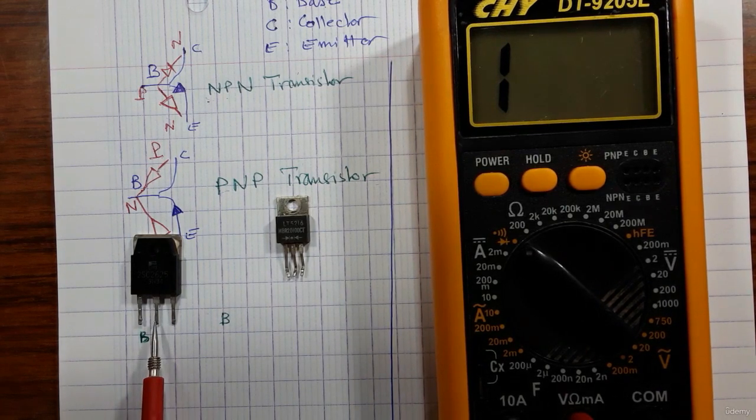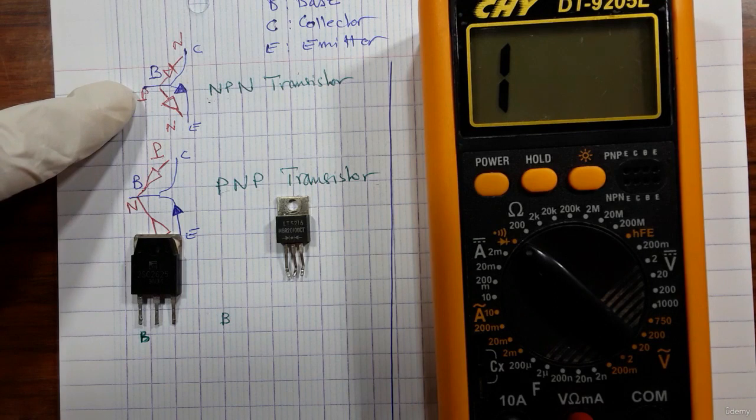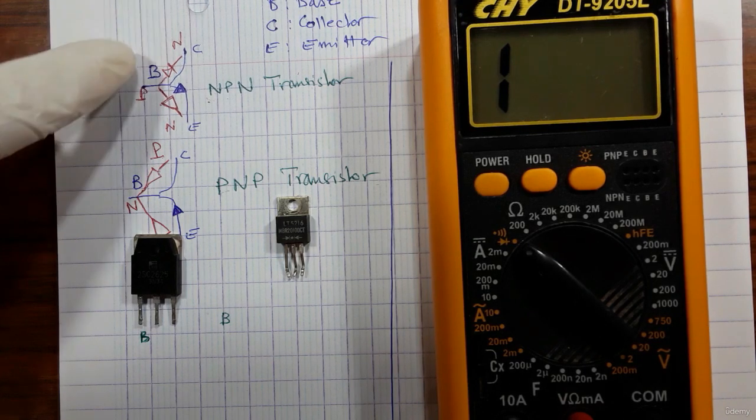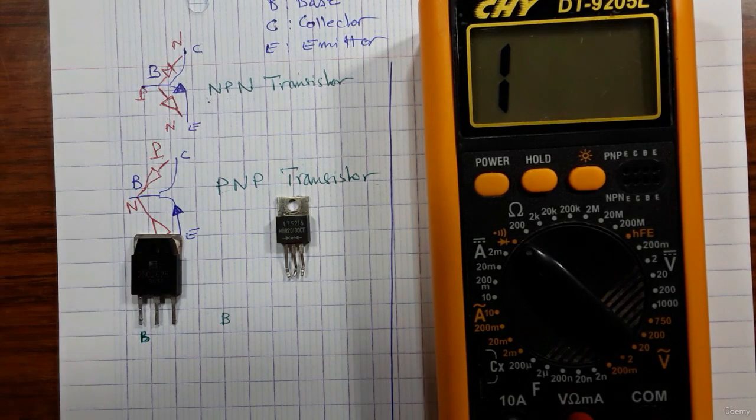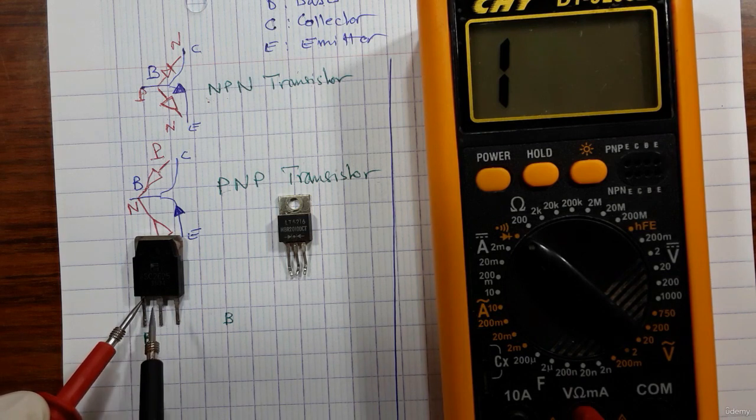Is this the collector or this? Because this is the NPN, as you see here we have NPN, so the center is P. So let's put the positive probe of the multimeter here on the base.